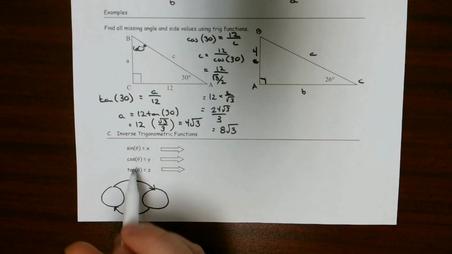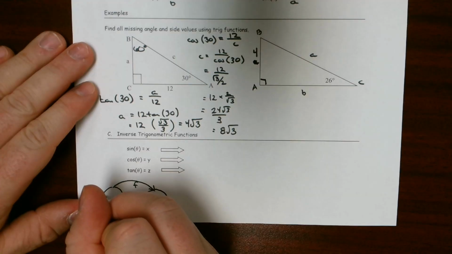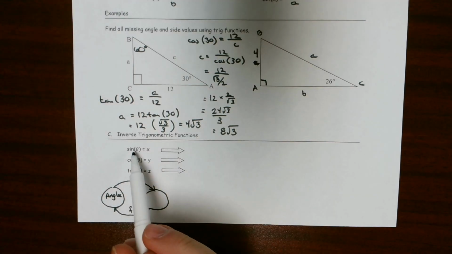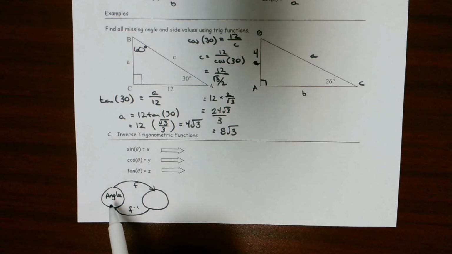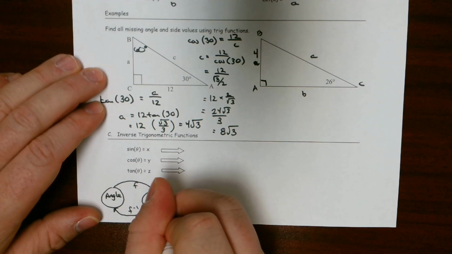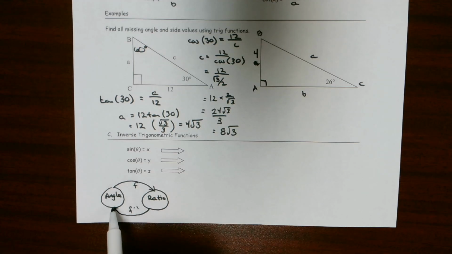Now when it comes to trigonometry and trigonometric functions with angles, we input an angle. For example, we take the sine of 26 degrees, and we get out a ratio. Well, to use an inverse function, we're going to need to plug in a ratio, and that will tell us the angle that makes that ratio.